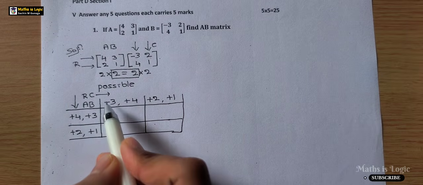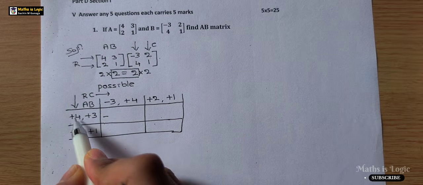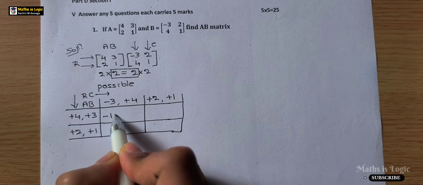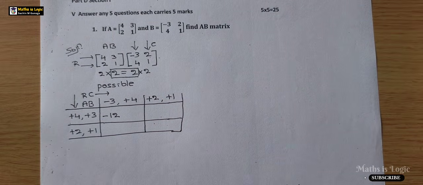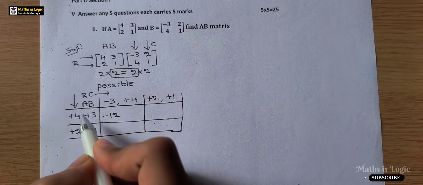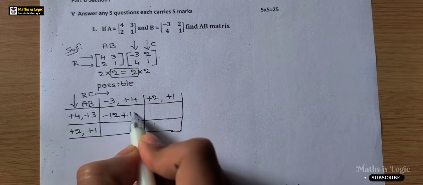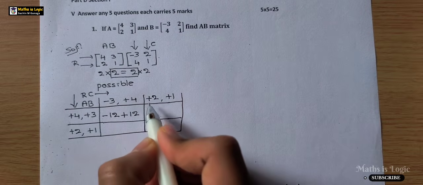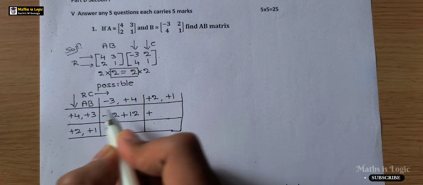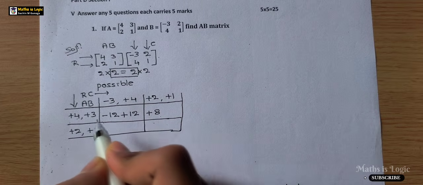So multiply. Plus into minus is minus. 4 into 3, 12. Plus into plus 3 into 4, 12. Plus into plus 4 into 2, 8.